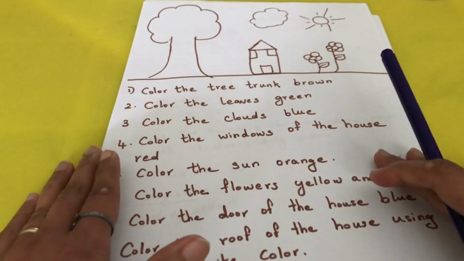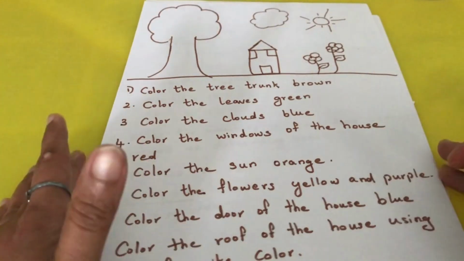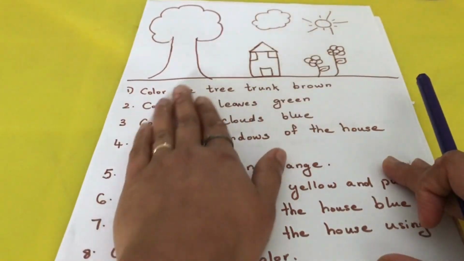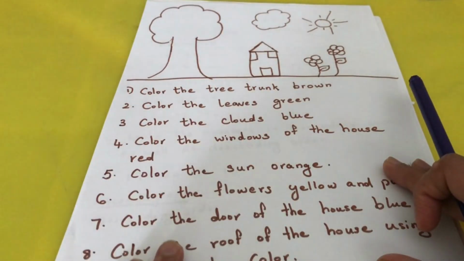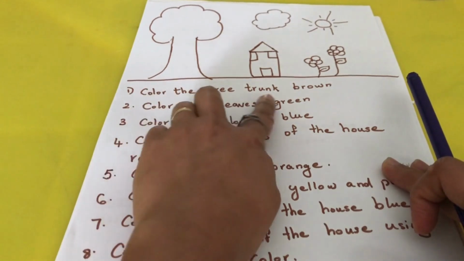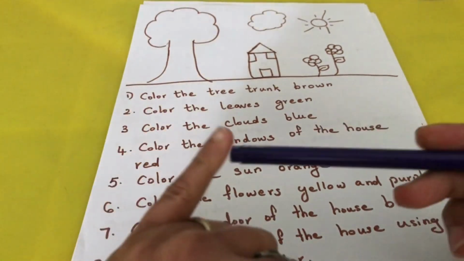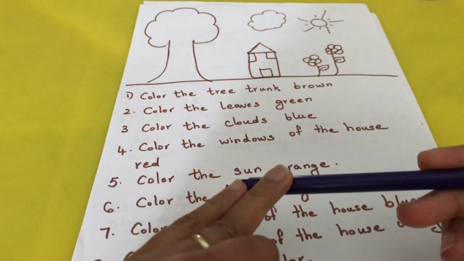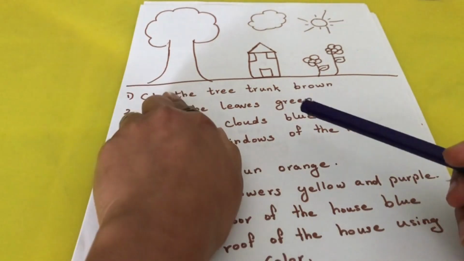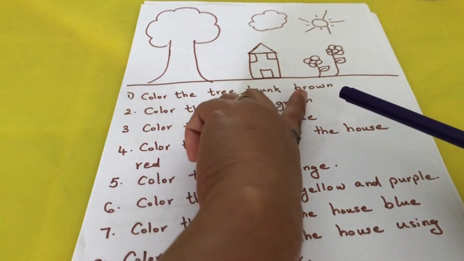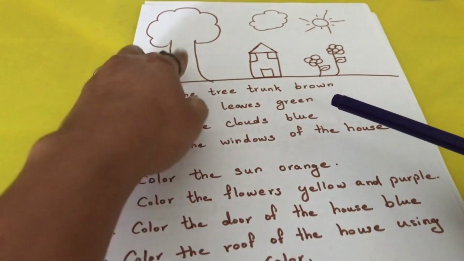This activity sheet is for following instructions. What I did here is I drew a simple picture and wrote some instructions below. The kid has to read the instruction and color it. So this is for coloring as well as for reading practice. So here the first instruction is color the tree trunk brown. So the trunk should be brown.